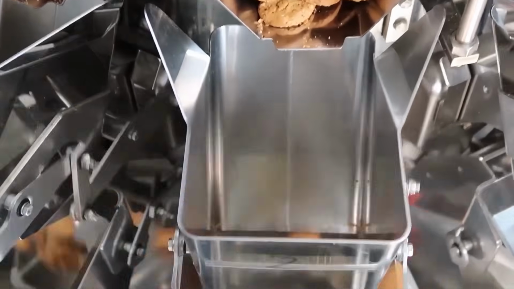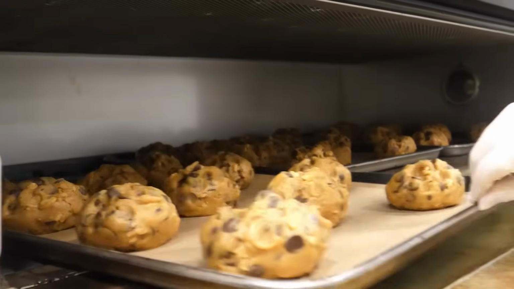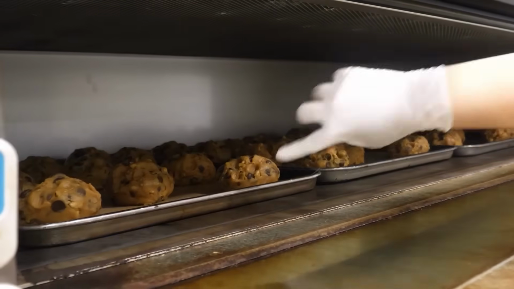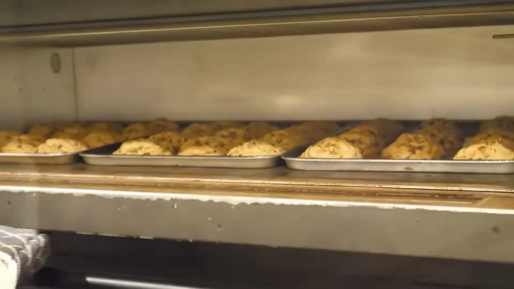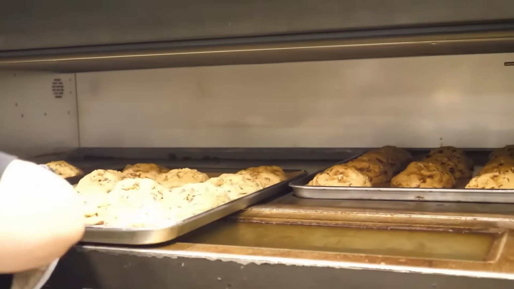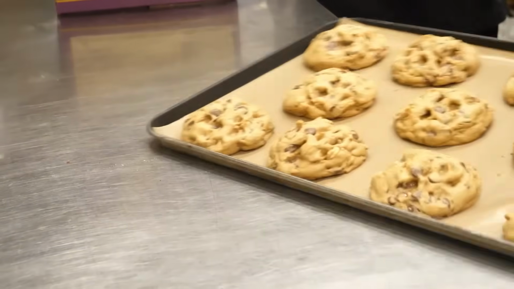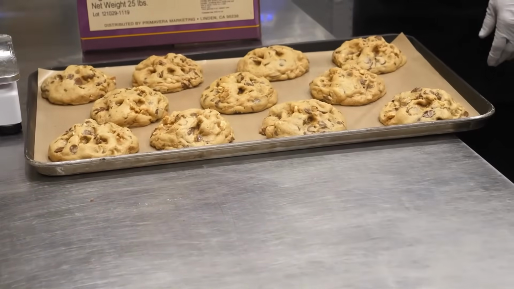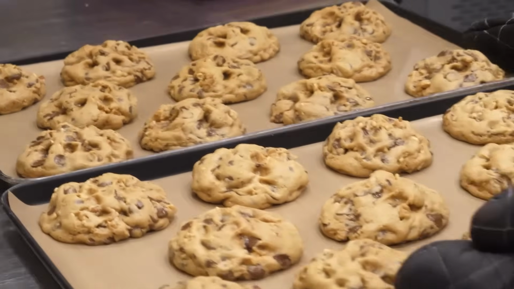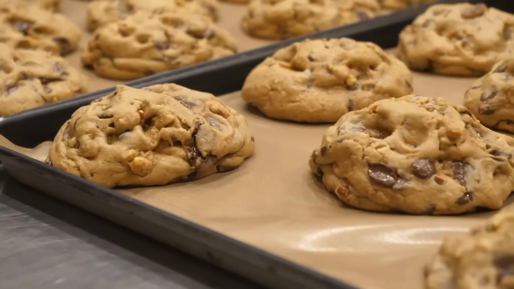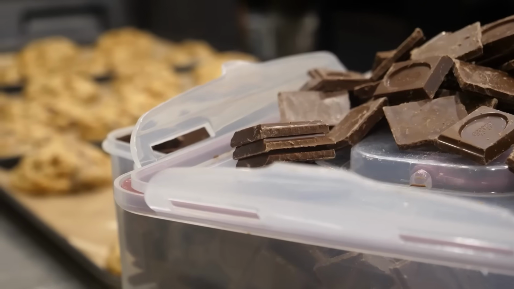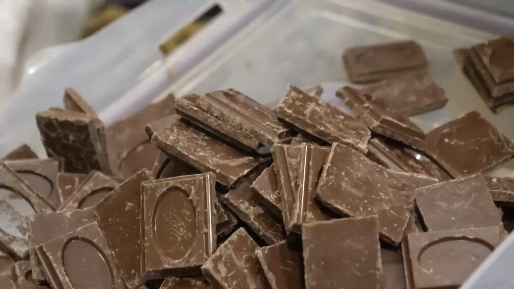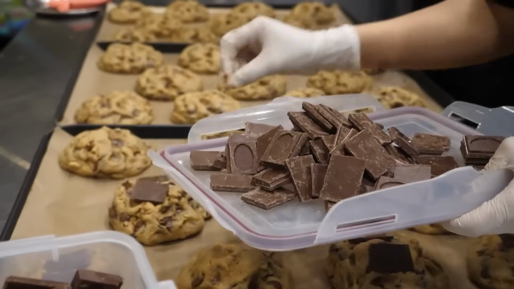Airflow affects surface drying and color. High airflow removes moisture quickly and increases crispness. Lower airflow allows more moisture retention. Some ovens use impingement jets that drive heat into the surface rapidly. Others use convection with gentler airflow. The chosen profile is tuned to the dough formulation and piece size.